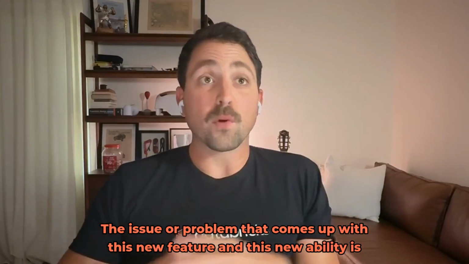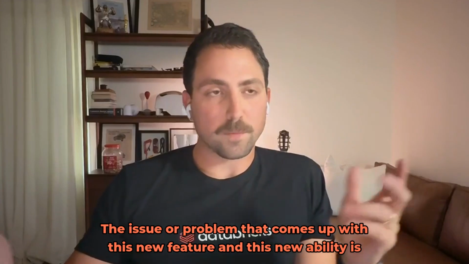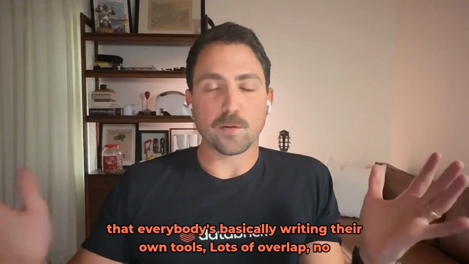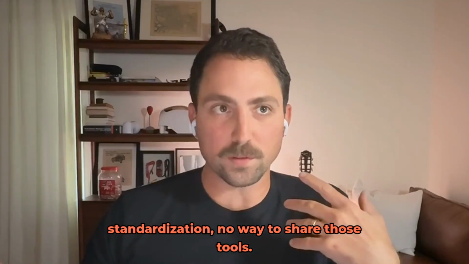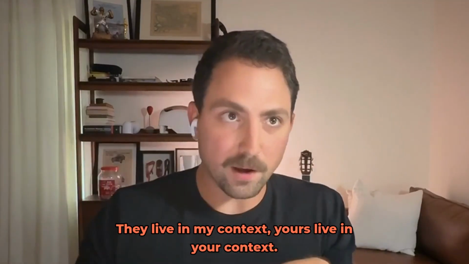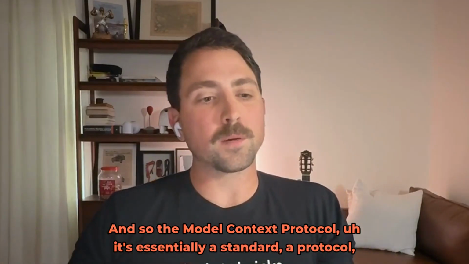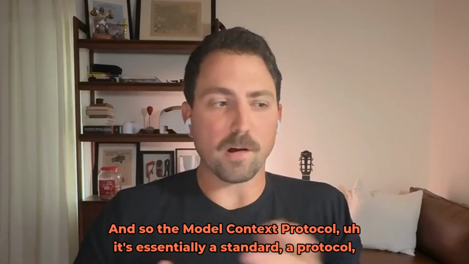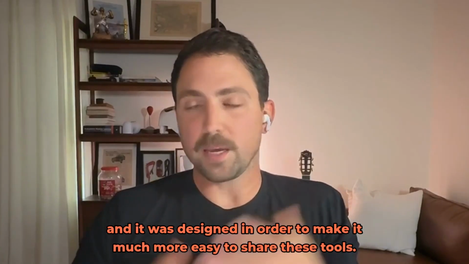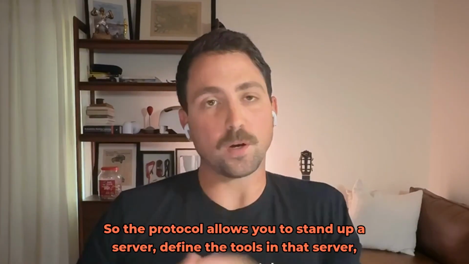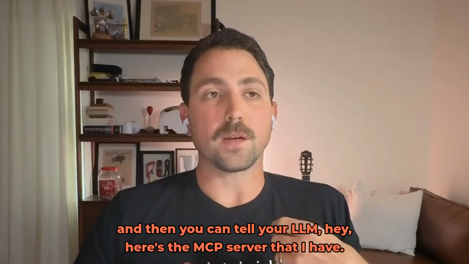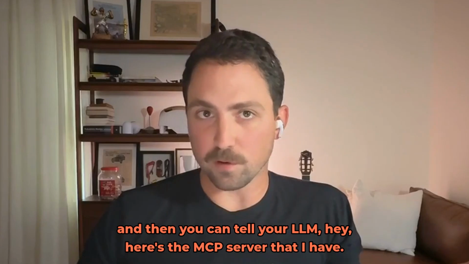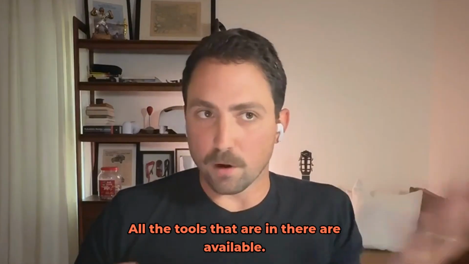The problem that comes up with this new ability is that everybody's basically writing their own tools. Lots of overlap, no standardization, no way to share those tools. They all live in my context, yours live in your context. And so the Model Context Protocol is essentially a standard, a protocol, designed to make it much easier to share these tools. The protocol allows you to stand up a server, define the tools in that server, and then you can tell your LLM, "Hey, here's the MCP server that I have. All the tools that are in there are available."